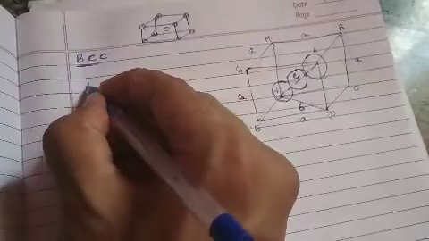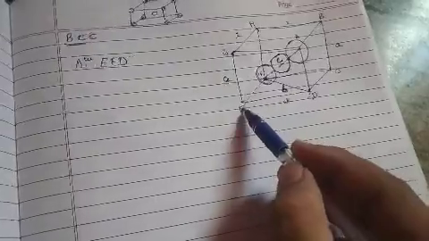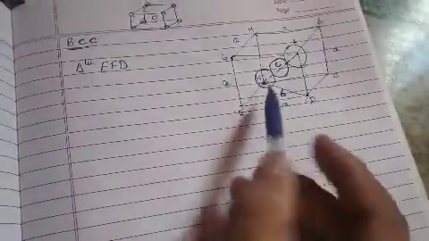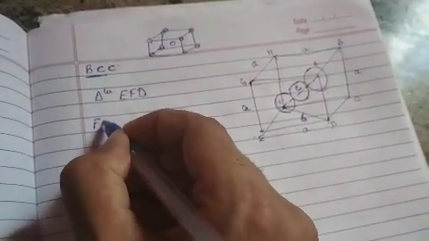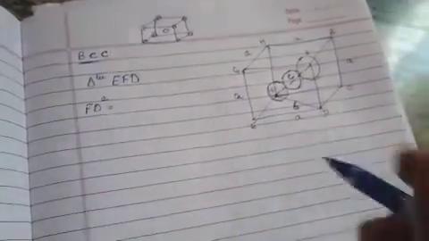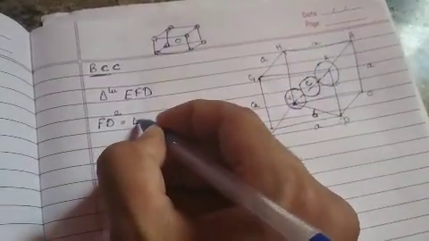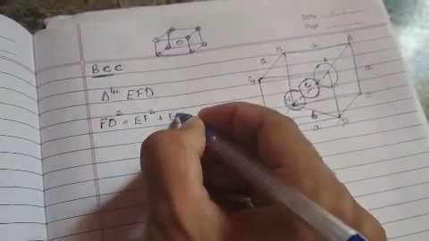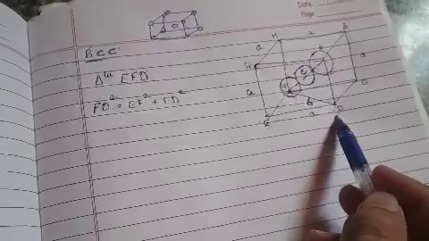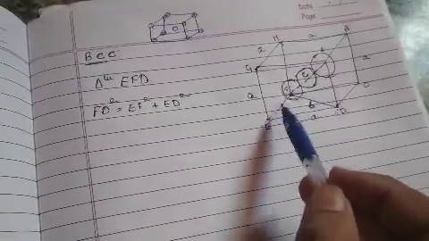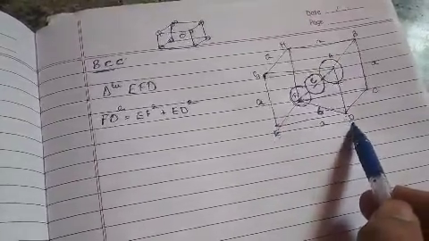From the triangle EFD, applying the Pythagoras theorem, FD square is equal to EF square plus ED square.